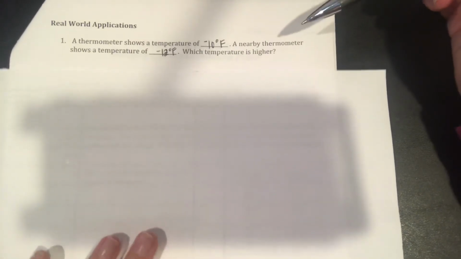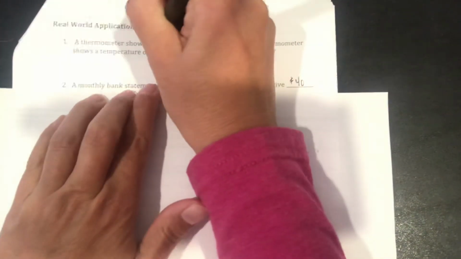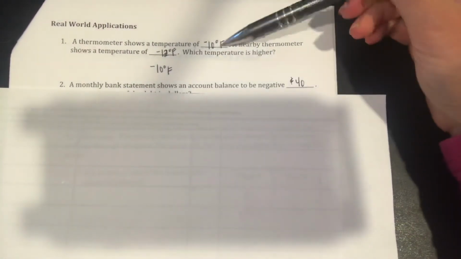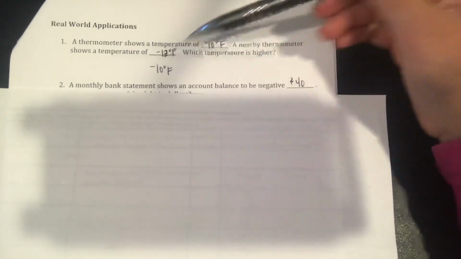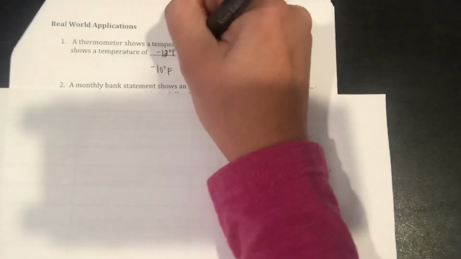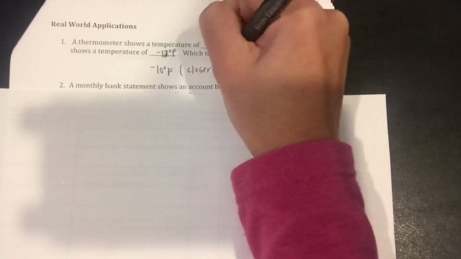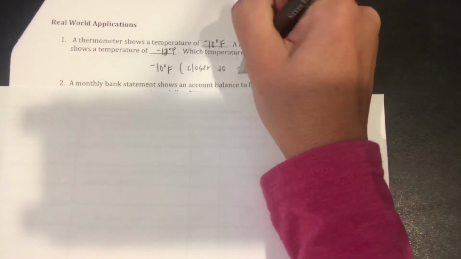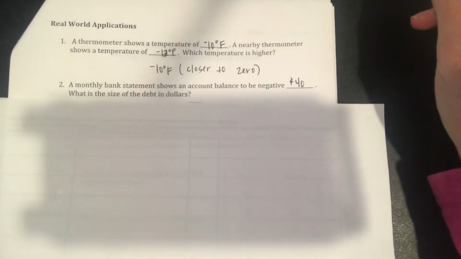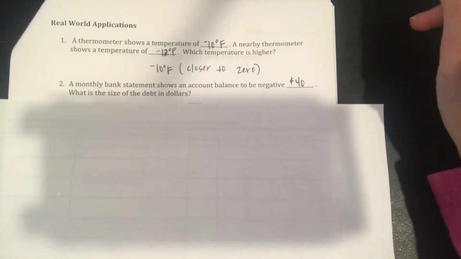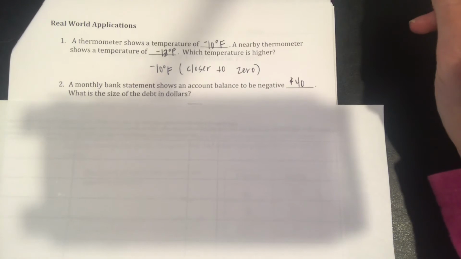Which temperature is higher? -10 degrees Fahrenheit, although it is a smaller digit than 12, it is closer to 0, okay? So it is the higher temperature because it is closer to 0, okay?